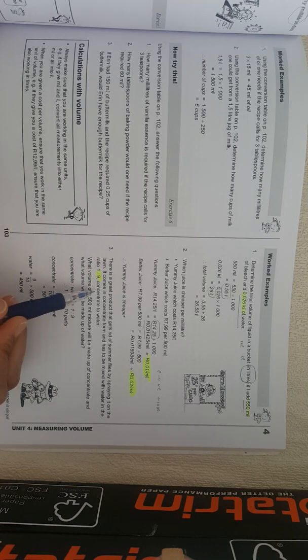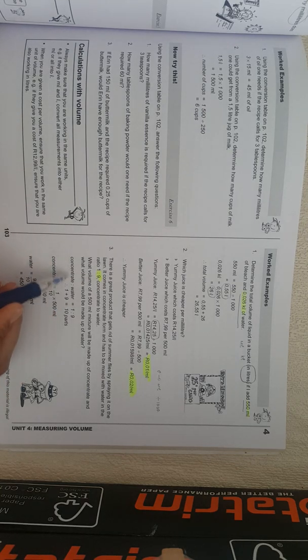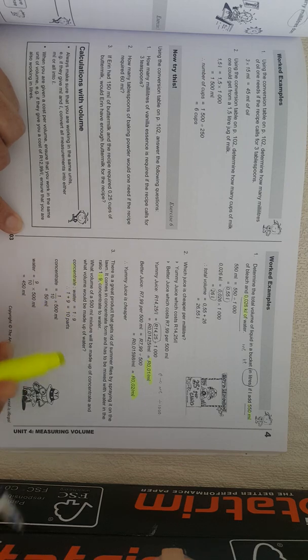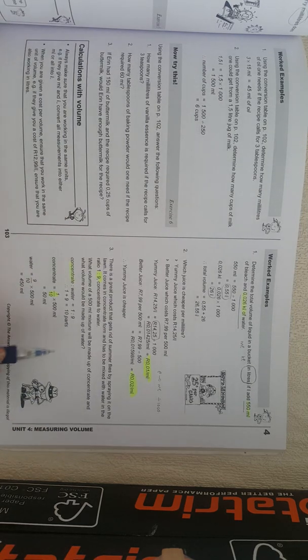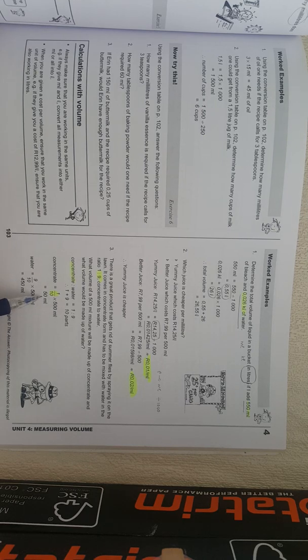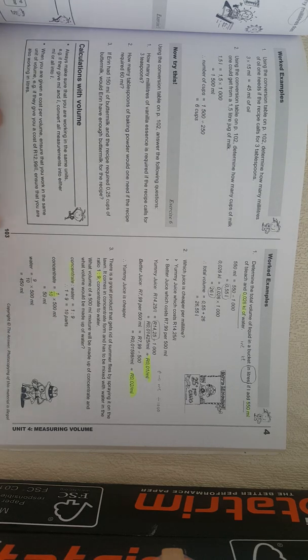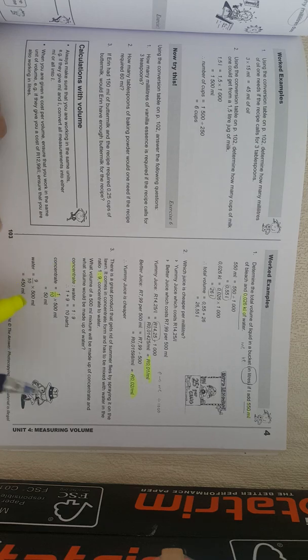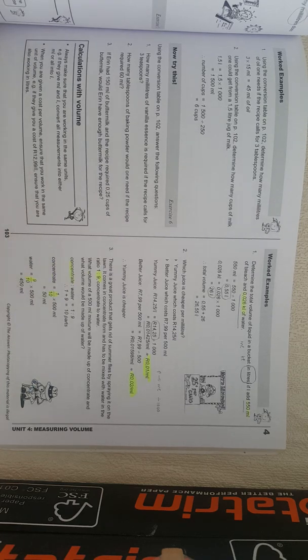So then the concentrate, and you're reading your question in order. So the first number would represent the concentrate, which is here. So the concentrate would become 1/10, and you're multiplying it by the 500 ml to get 50 ml. And then the water part of it would be the 9/10. So you're taking 9/10, multiplying it by the 500 ml, and you're getting 450 ml.